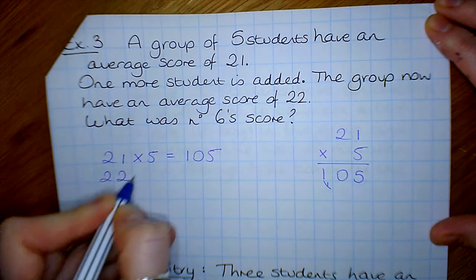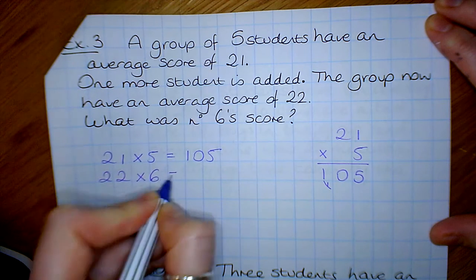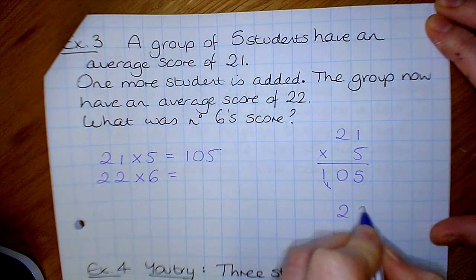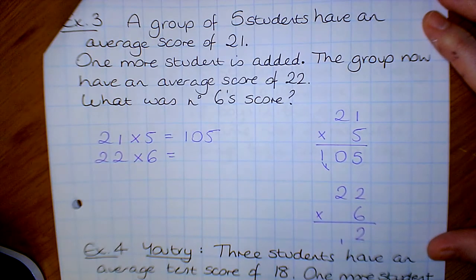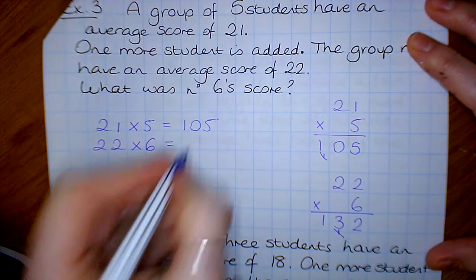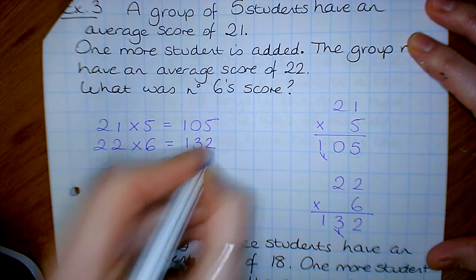And if we do 22 times 6, again, do your calculation off to the side if you're not sure. 6 times 2 is 12, carry the 1. 6 times 2 is 12 again, plus the extra 1, 3. We should have 132 for that one.